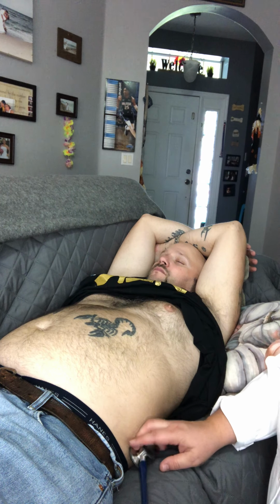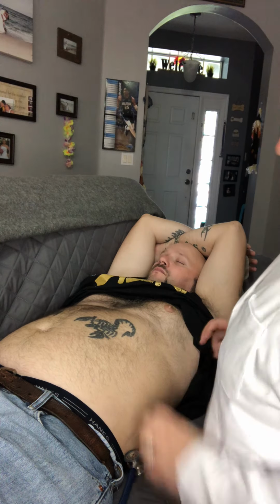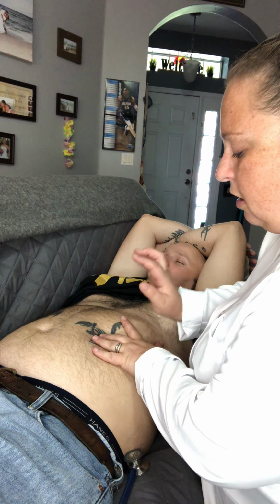The next part of the abdominal examination is percussion. So when we percuss the abdomen, I'm going to use the middle finger of my non-dominant hand and the middle finger of my dominant hand as the striker finger. And I am going to percuss.